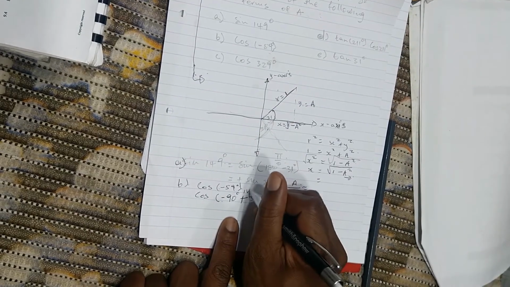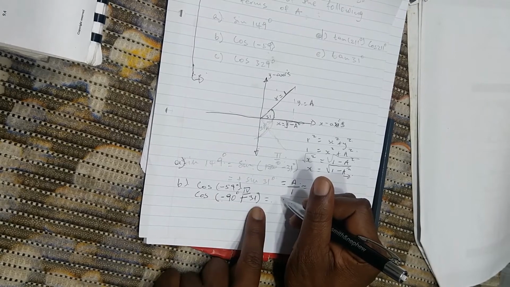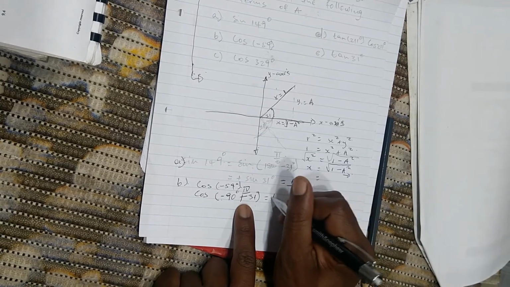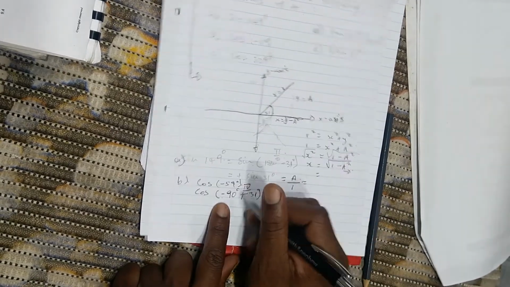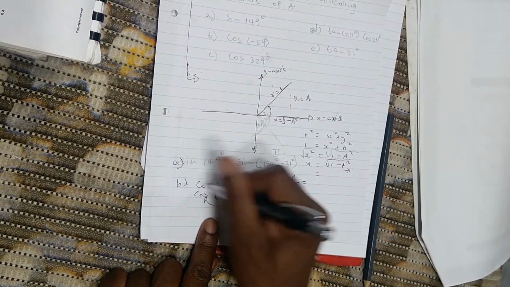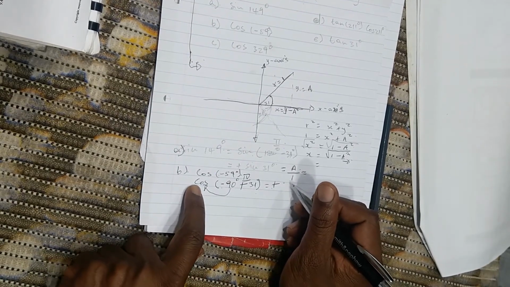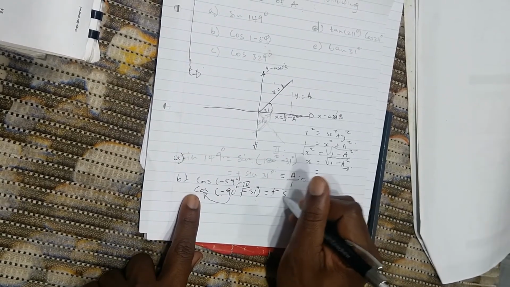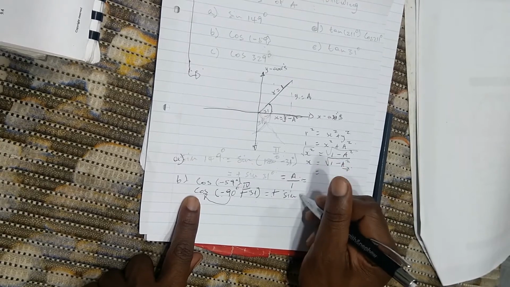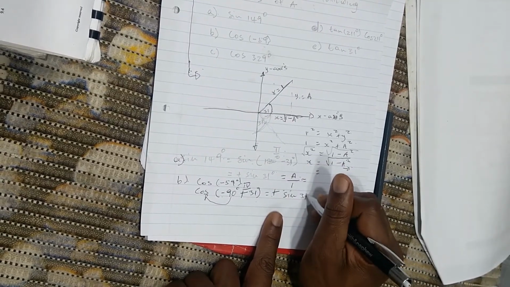So this is the fourth quadrant. So then the cos in this quadrant is positive. And what does the 90 degrees do to that cos? It swallows away the cos, which means that I'm now left with the sine of 31 degrees.